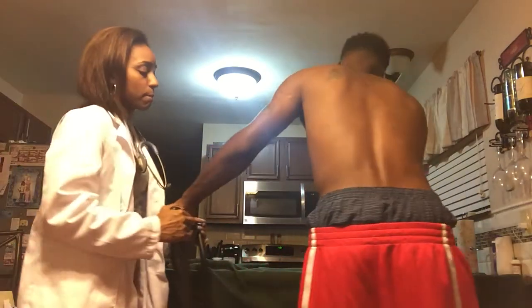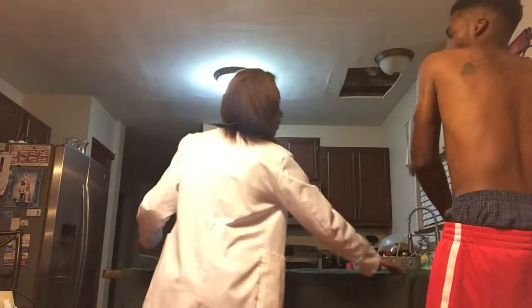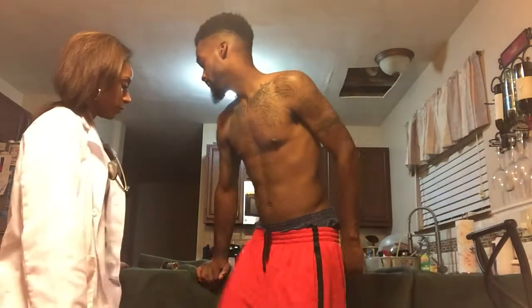So now that we have assessed the heart sounds, we'll go ahead and have him step back up onto the table so that I can do his abdominal assessment. You can lay down whichever way you want.